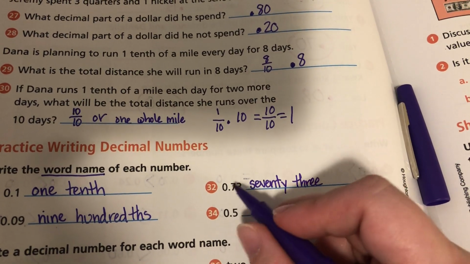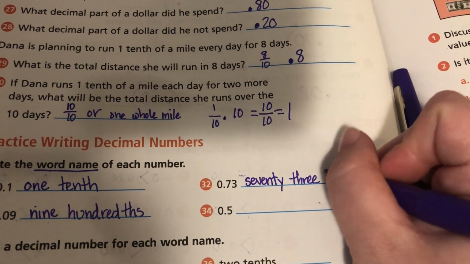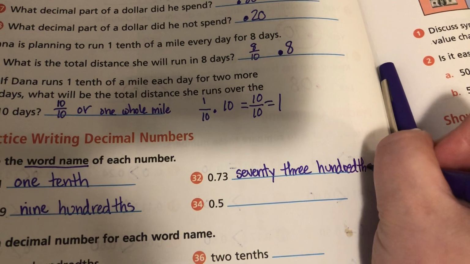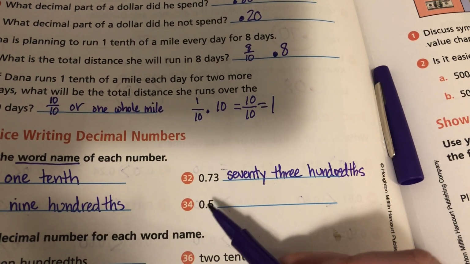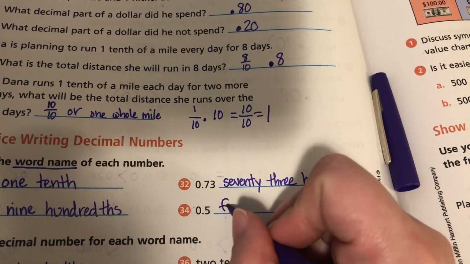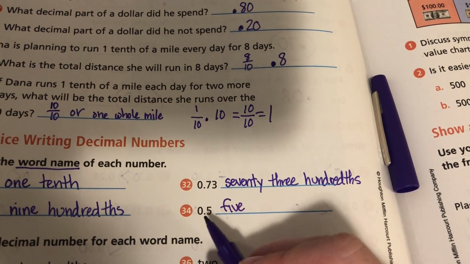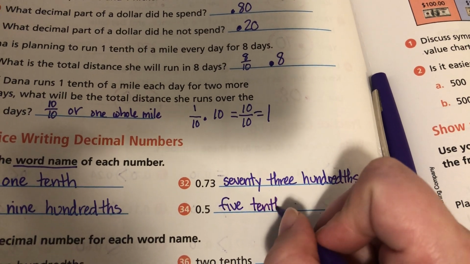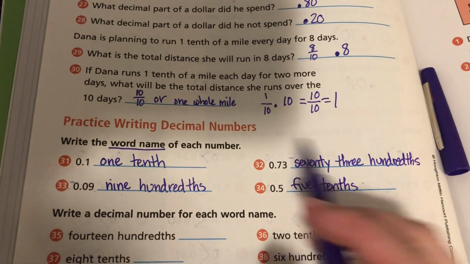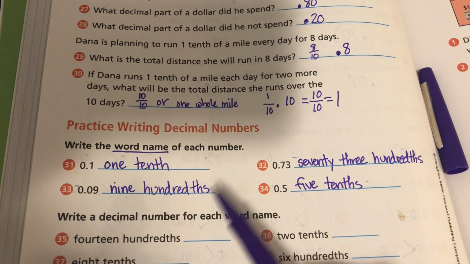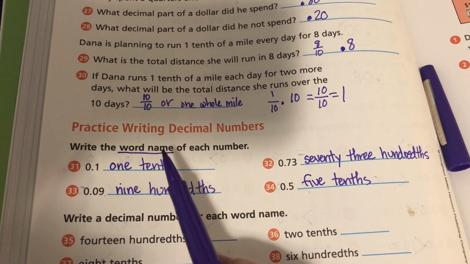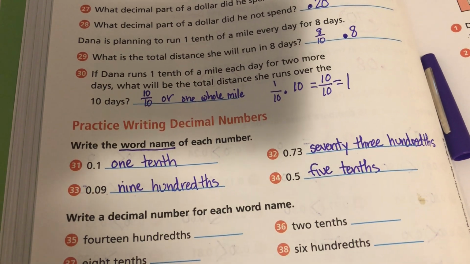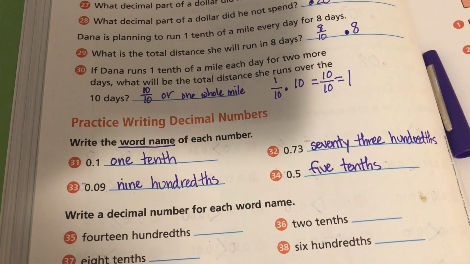And we would say 73 hundredths. 100, and add the ths, hundredths. Over here, our number after the decimal is 5. And what place value is it in? Just in the tenths. 5 tenths. All right? So that's how you would do the word name for each number. You have to write it out. If it says word name, you have to write it out in words. Okay? Kind of like word form. You have to write it out in words.